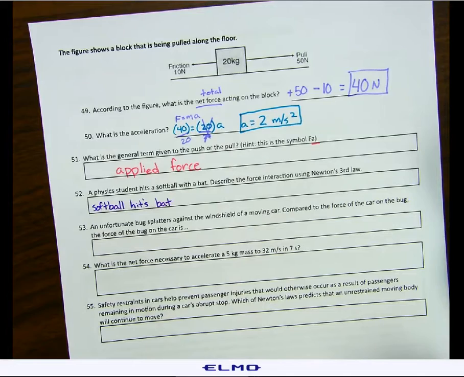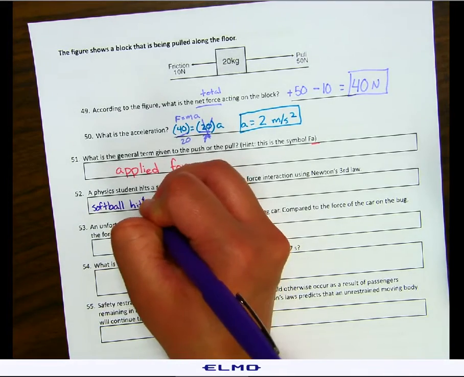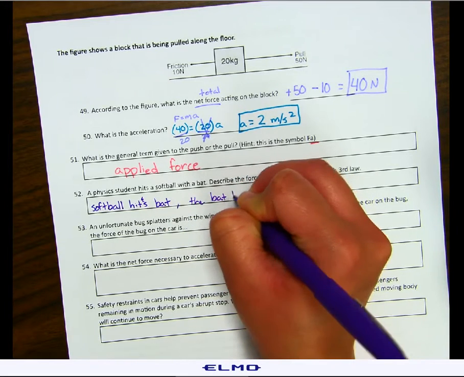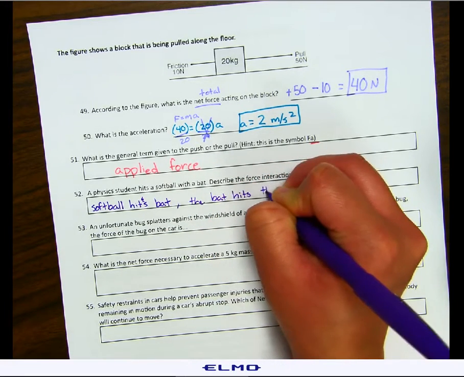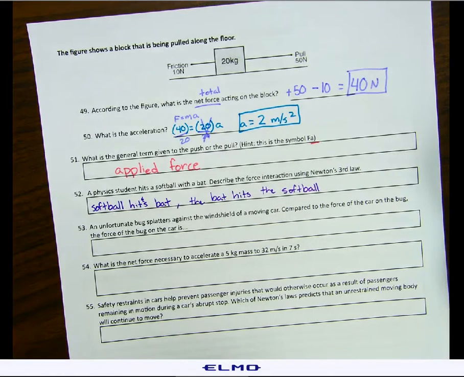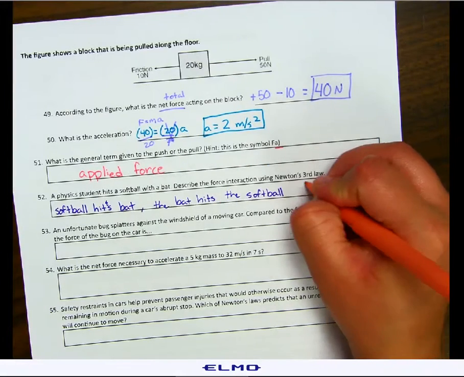But because of every action, there's an equal and opposite reaction, the bat hits the softball. And again, their forces are going to be the same. The force that the softball hits the bat with will be the same as the force the bat hits the softball with. Of course, the smaller mass is going to have the bigger acceleration. The bigger mass will have the smaller. But again, same force.